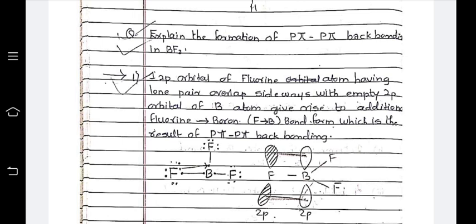If you consider the molecule of BF3, then the boron and fluorine atoms have p orbitals, and those p orbitals are involved in the sigma bond as well as the pi bonds. This pi bond formation is called p-pi back bonding in the BF3 molecule.